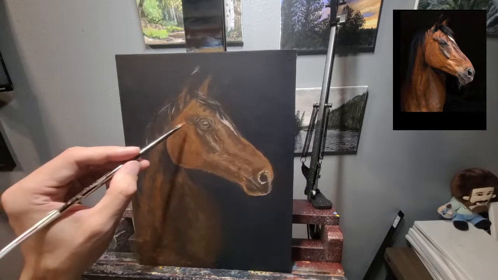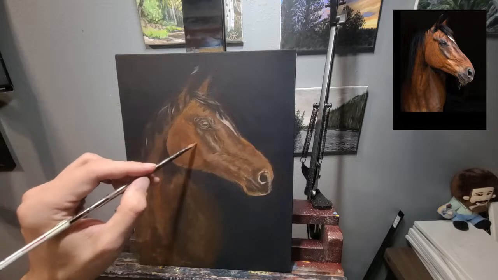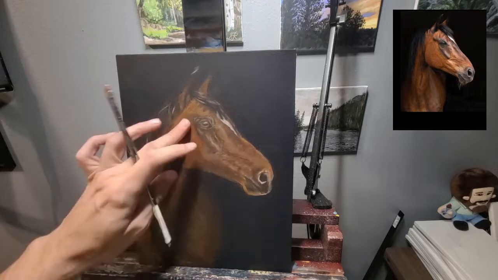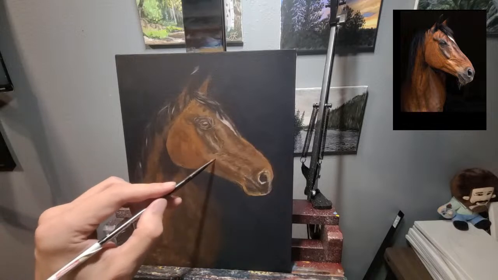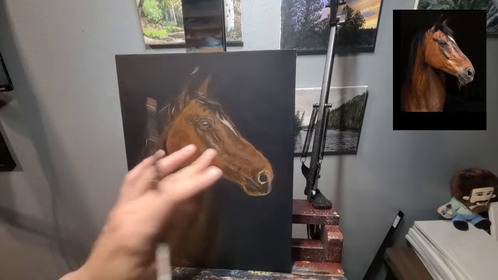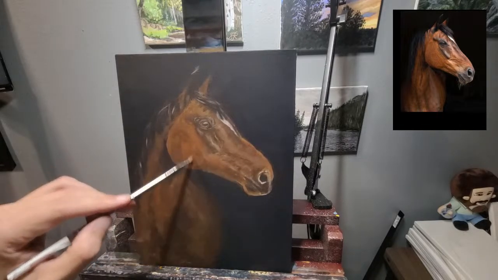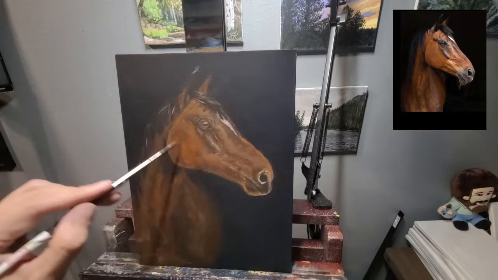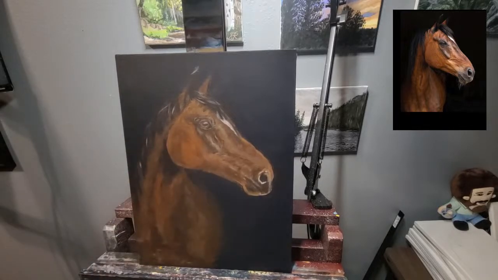Now, the other thing I'm weighing here is I'm not sure how to create the vibrance of the horse's coat.